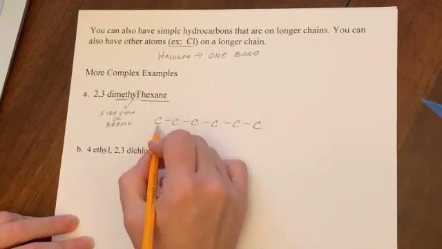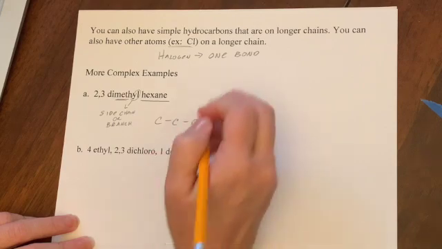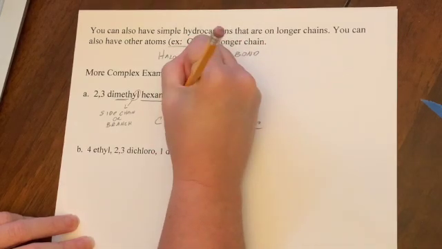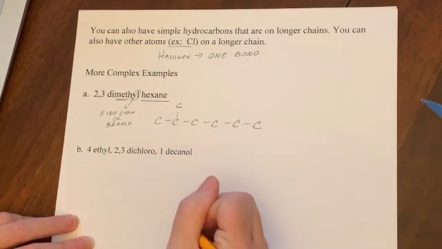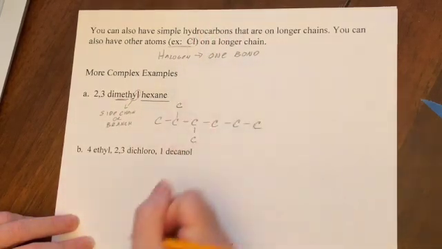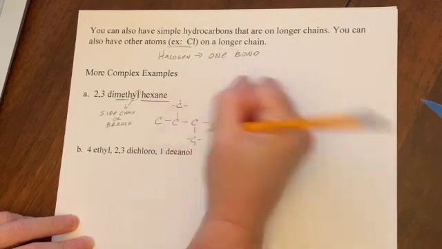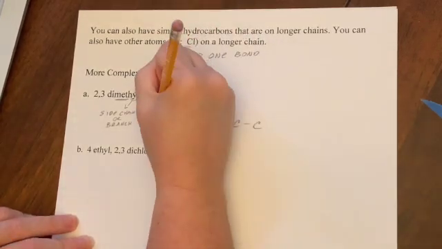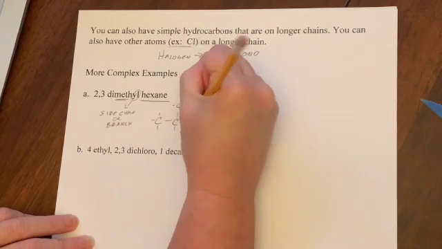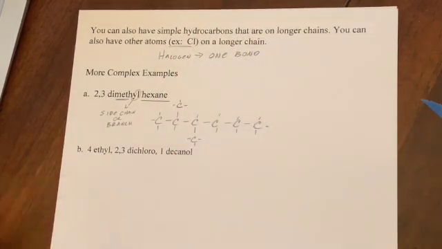So here we go. I'm just going to start numbering from the left because I'm the one drawing it, so I can do that. So here's my second carbon. I'm going to put a meth, which is just a single carbon. Then off of my third carbon, I'm going to do the same. And now boom, boom, boom, boom, boom, boom. Why am I putting hydrogens? Because hydrogens are always circling those carbons to give them 4 bonds if they don't already have it. And that would be our 2,3-dimethylhexane.